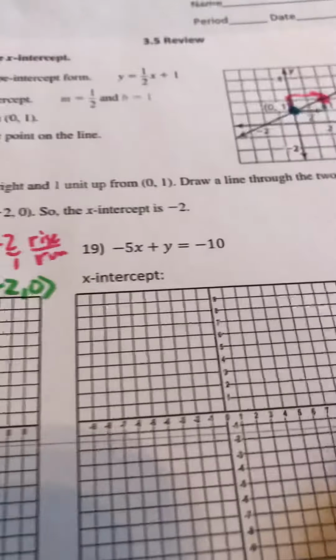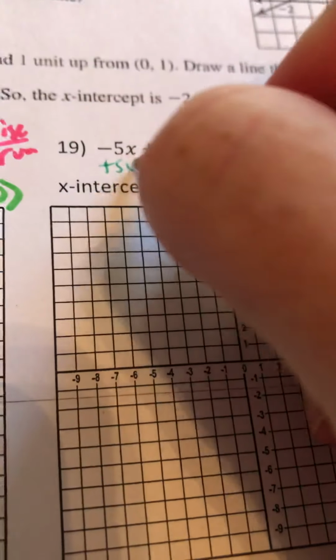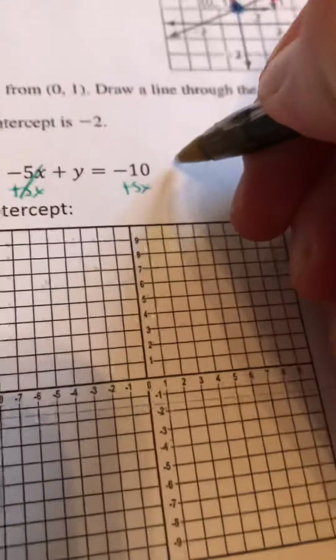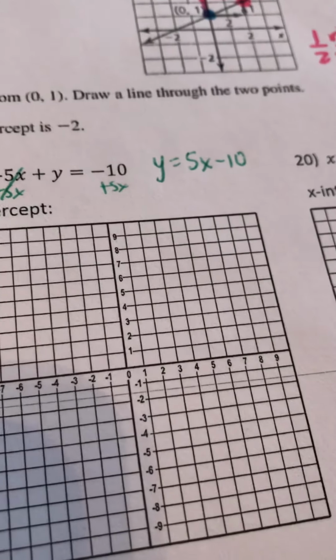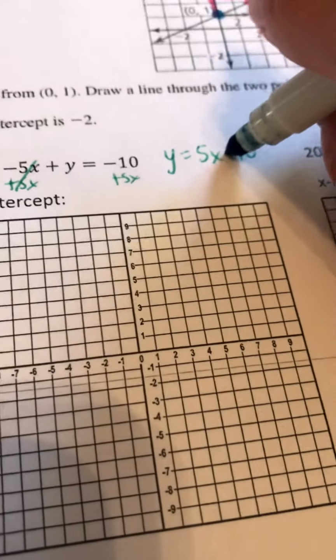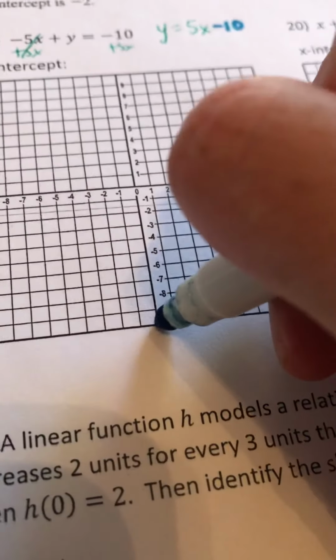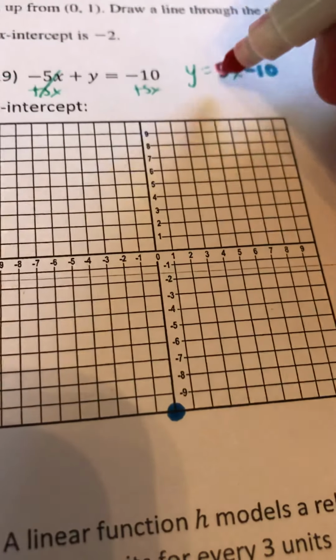Then, looking at number 19, same thing, but it's not solved yet, so I'm going to have to first add my 5x and get y equals 5x minus 10. So once again, where would I start this process? You're right, -10. So down here at -10, it's not even marked.